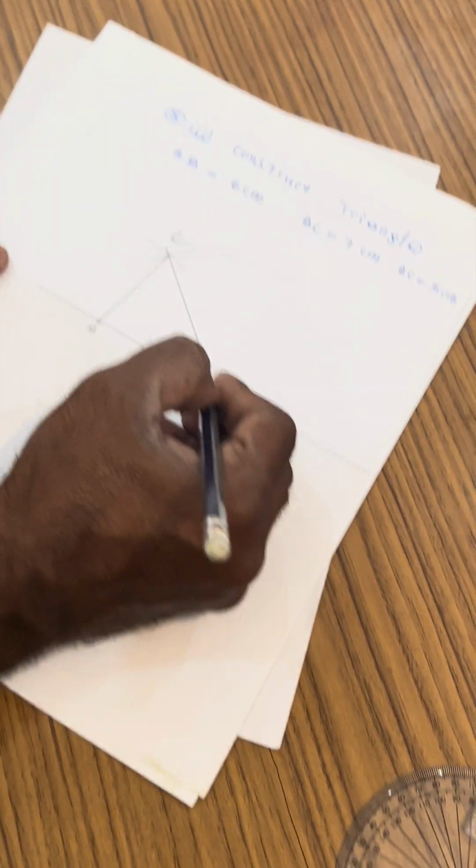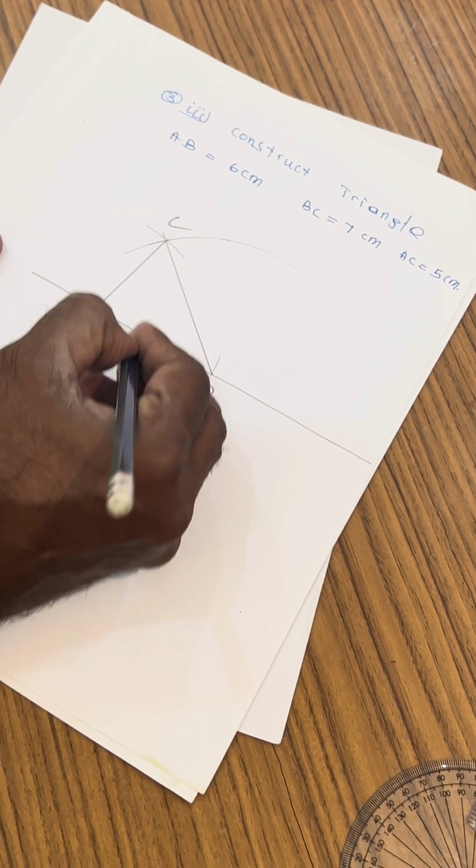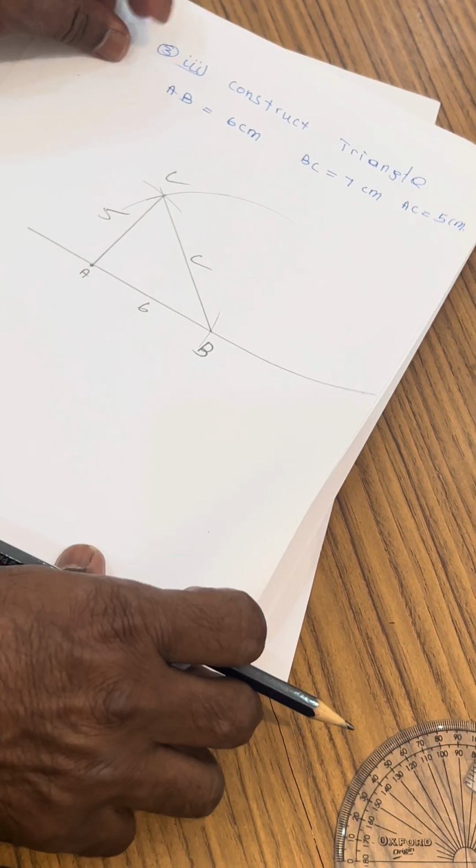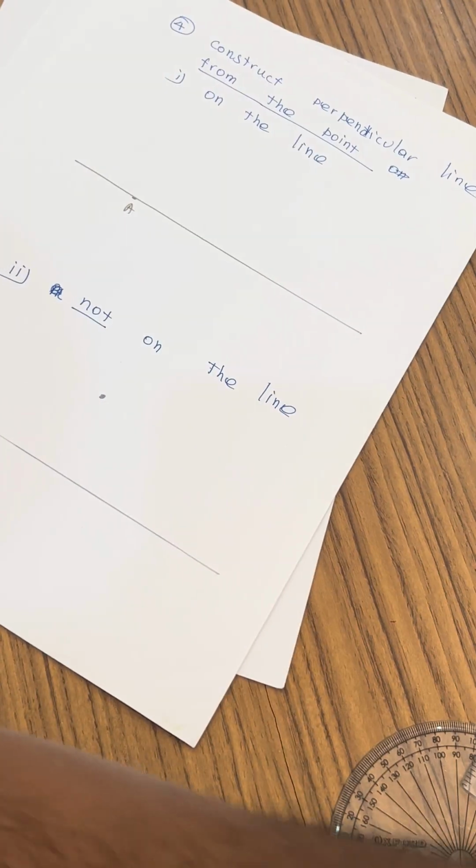This point to this point you connected. AB is 6, BC is 7, AC is 5. It is a simple way. I hope you got it.